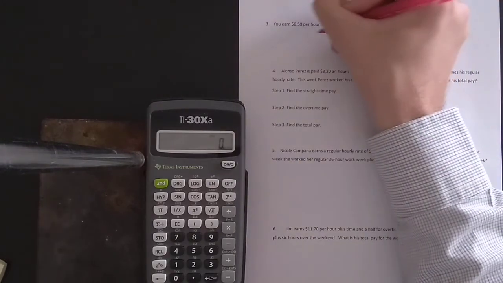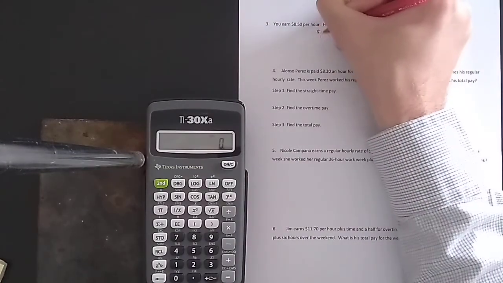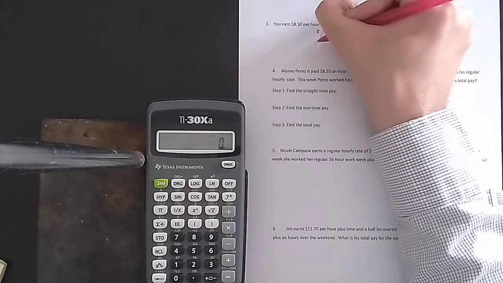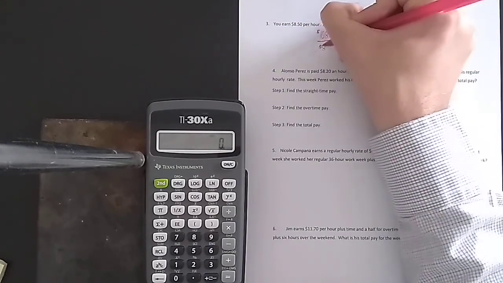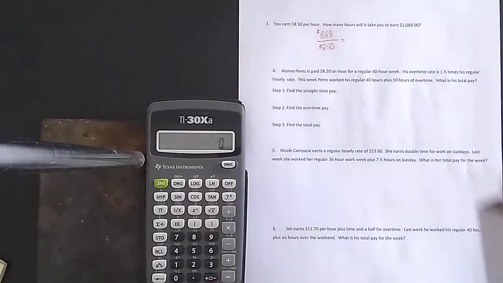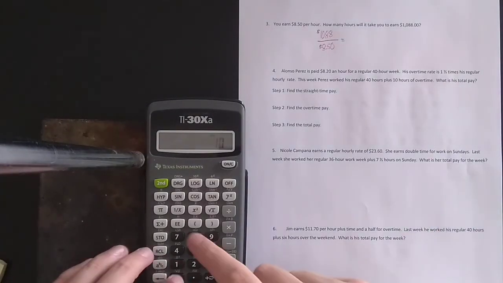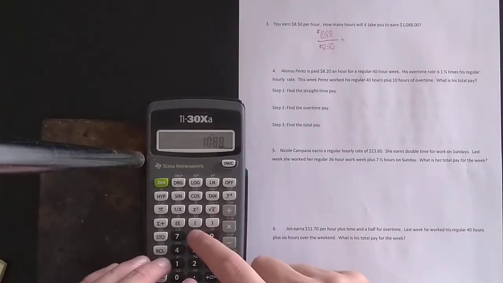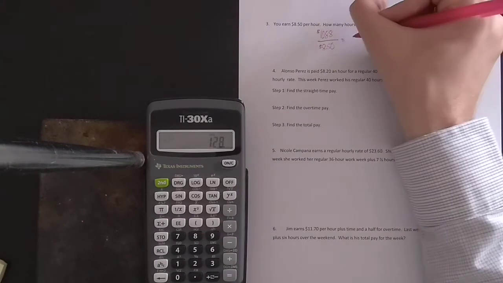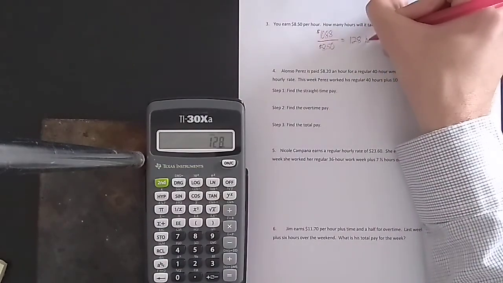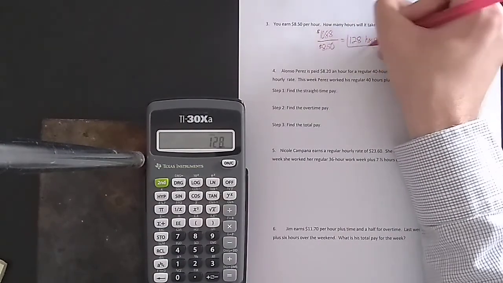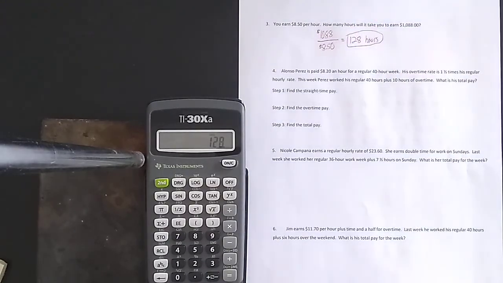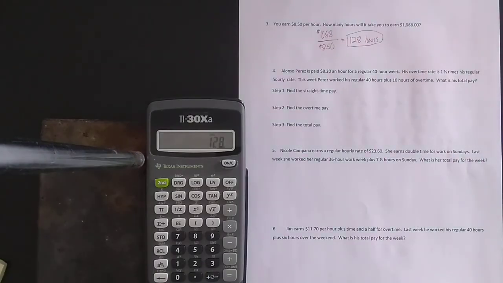So I have the straight time pay. The total you want to make is $1,088. You make $8.50 per hour, and this should tell us how many hours you have to work. This is a little tricky. The answer is 128 hours. You would have to work for 128 hours, or probably a little more than 3 standard work weeks, in order to make that much money, based on that level of hourly rate.